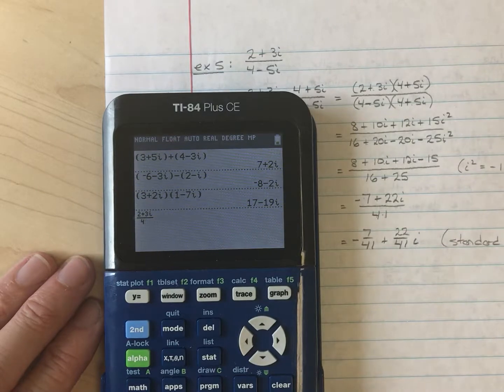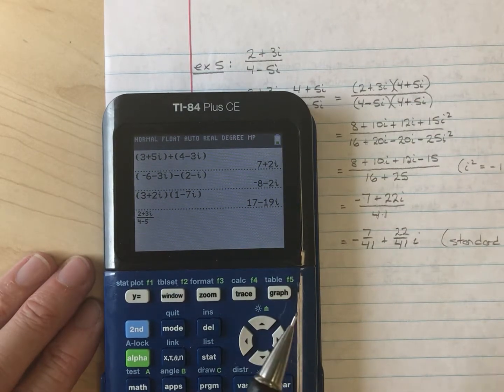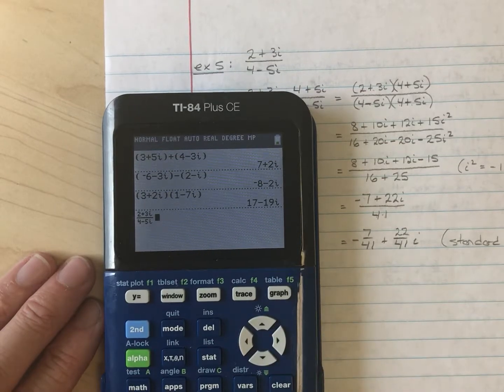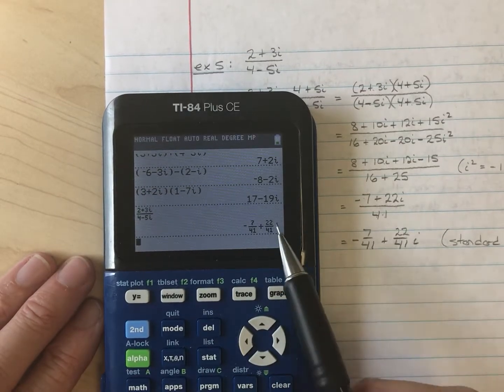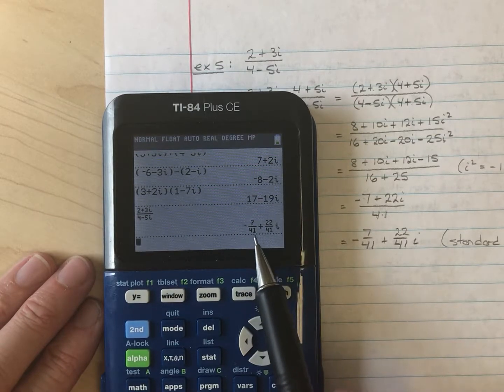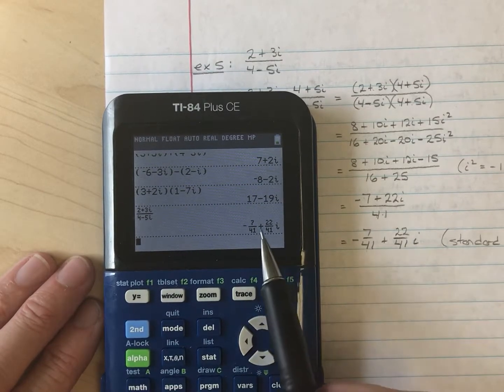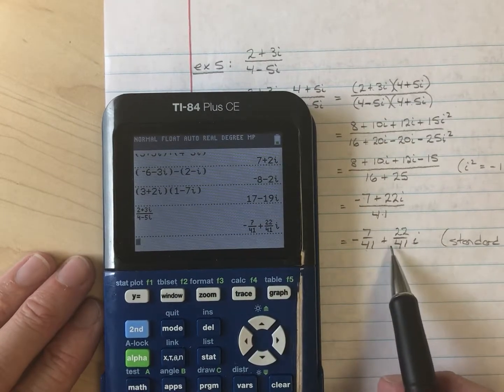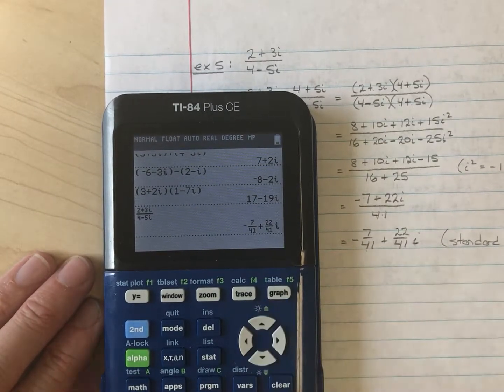Denominator 4 minus 5i, and I haven't tested this, so I'm curious to see what's going to come out. Enter. Sure enough, it gives it to you in standard form, negative 7/41 plus 22/41 times i, right there.